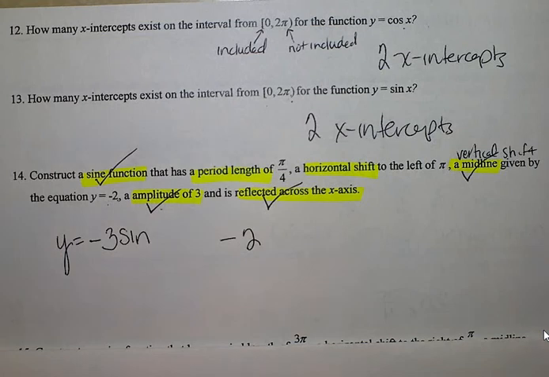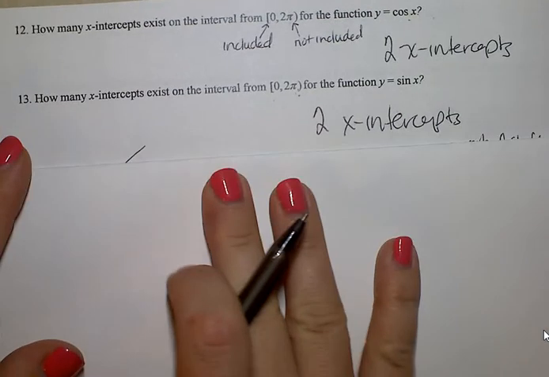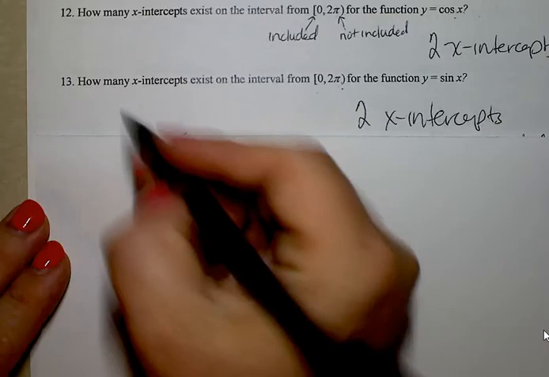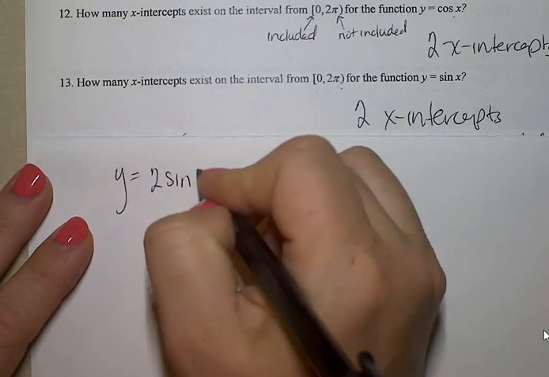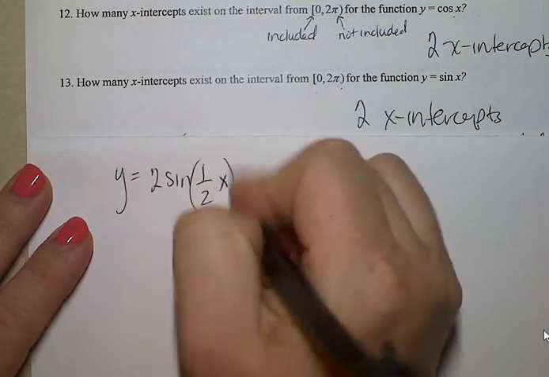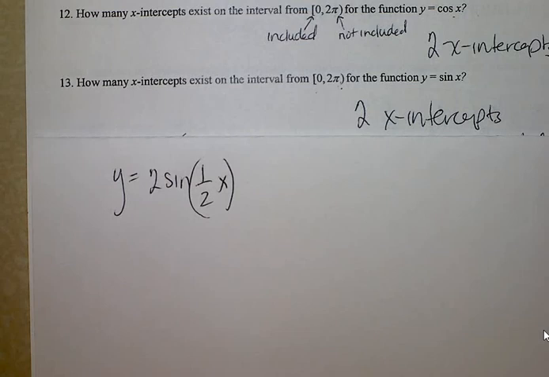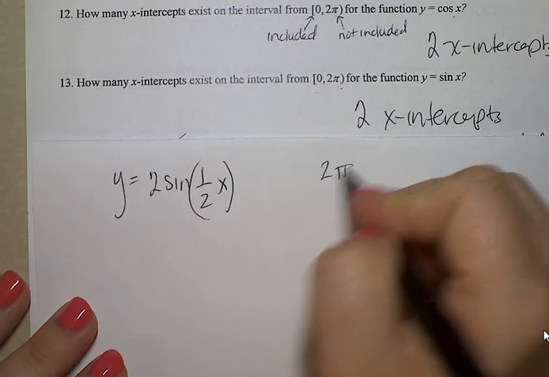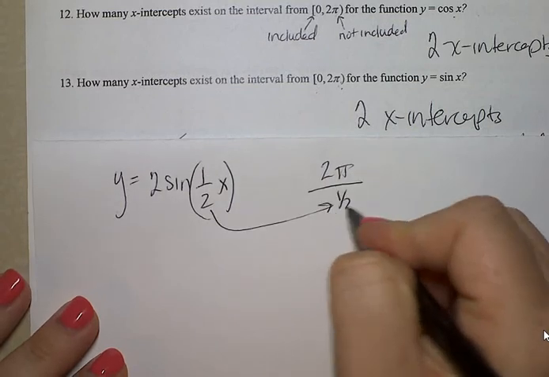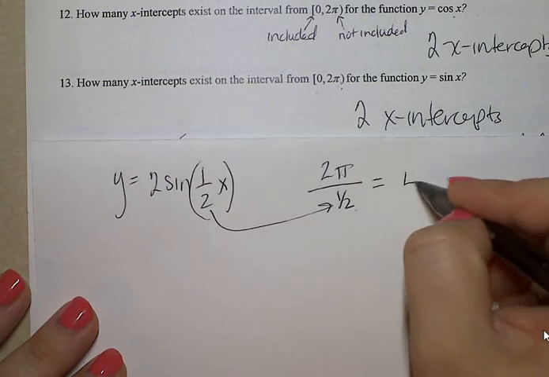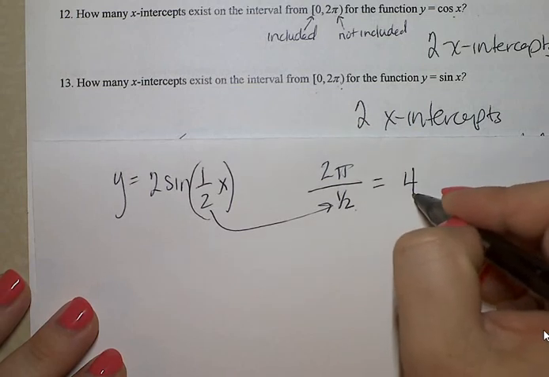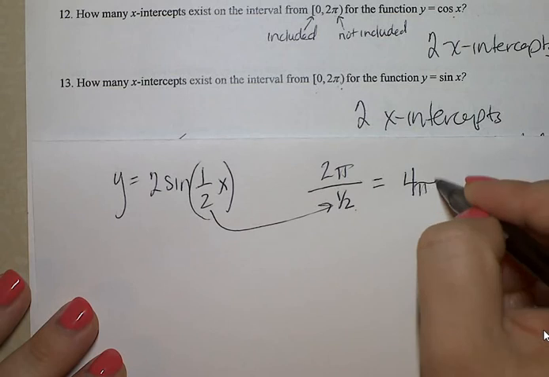Now, before I do those, I want to give you a little review from Tuesday. On Tuesday, I gave you something like this, and I said, find the period or the period length. How do we do that? Anybody? We took 2 pi and divided by whatever is in front of x. So 2 pi divided by 0.5 would give you an answer of 4 pi, right? Does everybody get that? 4 pi, okay? So the period length would be 4 pi.